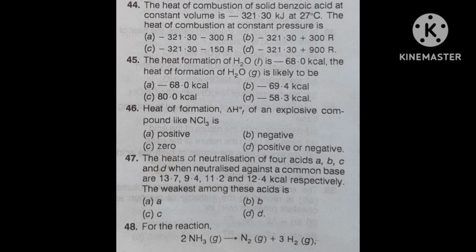Hence in the formula delta H is equal to delta E plus delta N RT, obviously the delta H value is greater than delta E. Then the answer will be positive only. Hence the correct answer is option A, positive. Now the next question I am discussing.